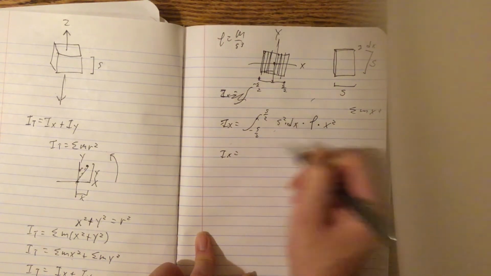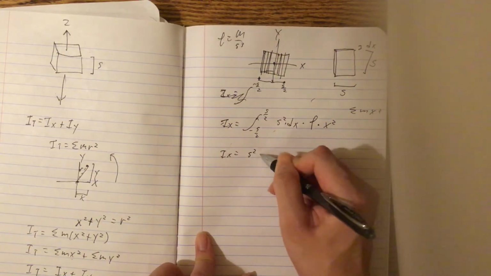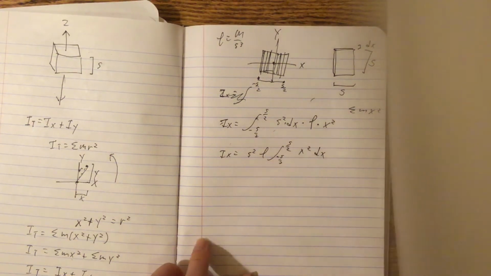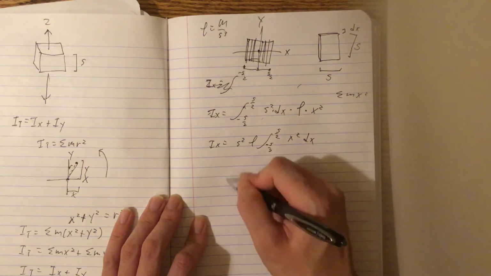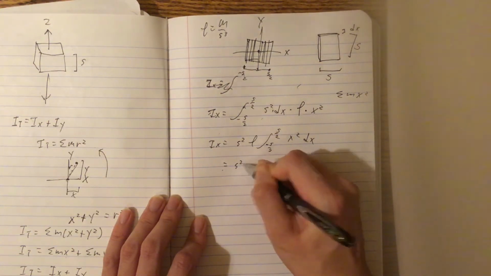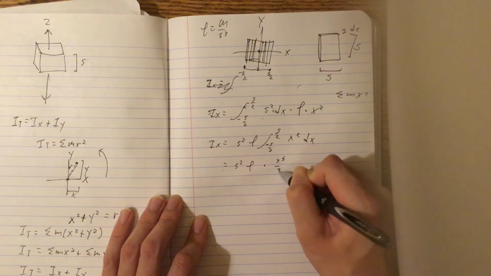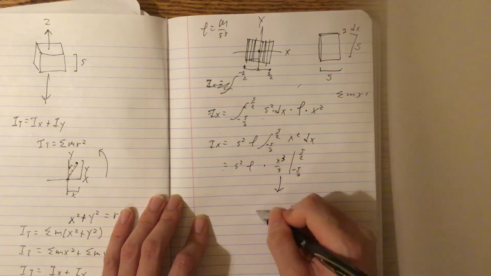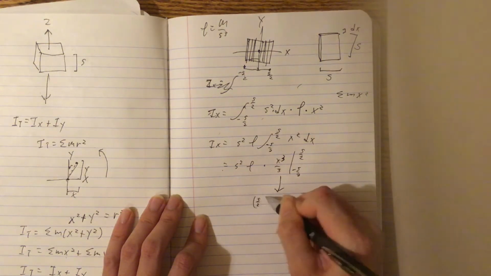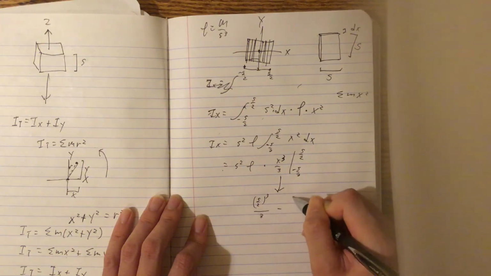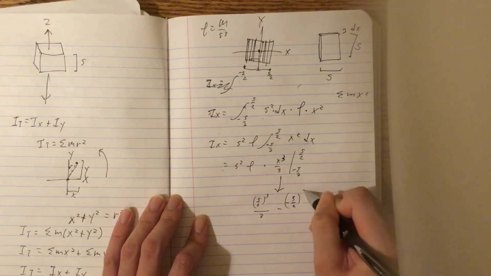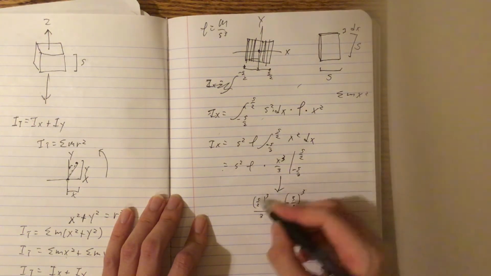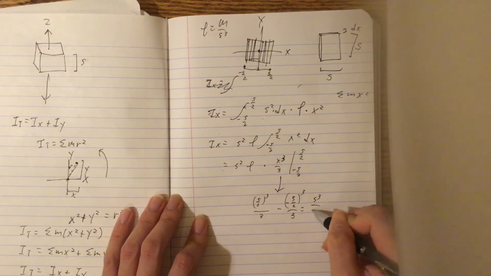So Ix would equal, let's take out the constants, the integral of x squared dx, and this would be s squared times x cubed over 3 from negative s over 2 to s over 2. This simplifies down to s over 2 cubed over 3 minus negative s over 2 cubed over 3, which equals s cubed over 24.